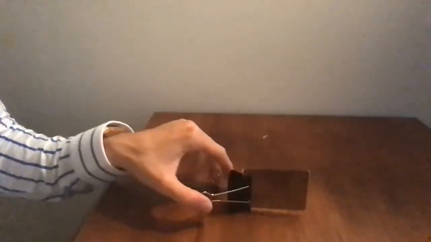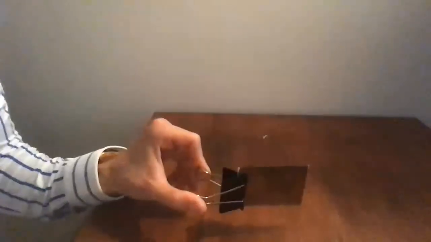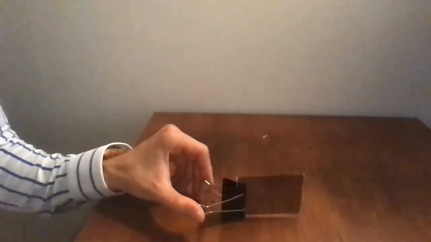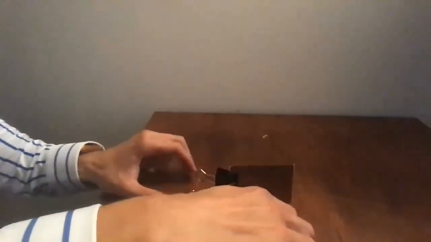And then I'm taking a polarizer, which is this thing that you see here. You can get these on Amazon for like $5 if you want to play around with this. So I'll take the polarizer and I'll just turn on the laser.